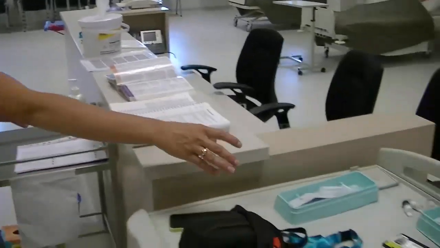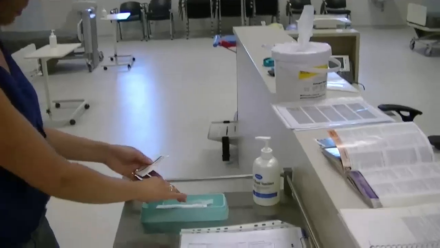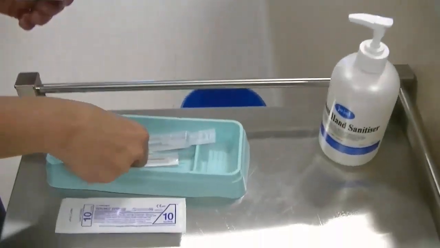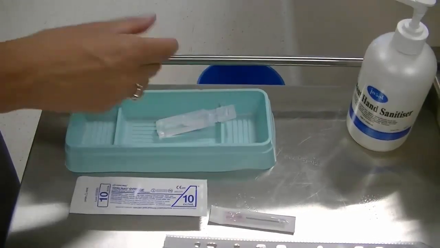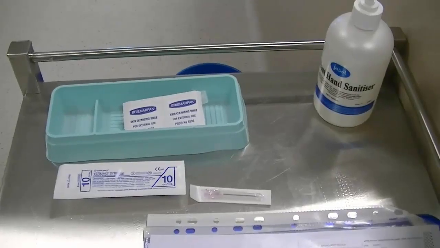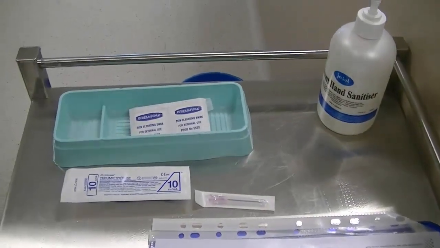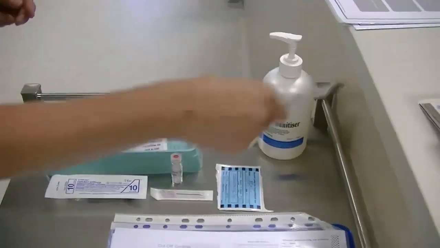I also have my 10ml syringe, a needle to draw up with, some water to dilute the drug with, some swabs, and I need the drug, which will be ceftriaxone. The other thing I need is a label, a pen.